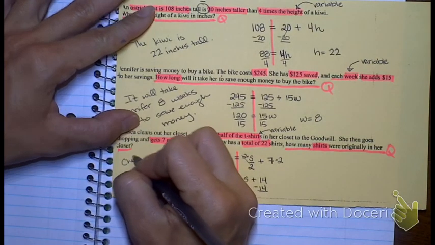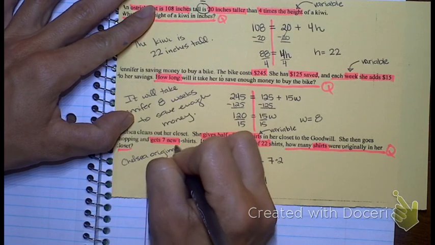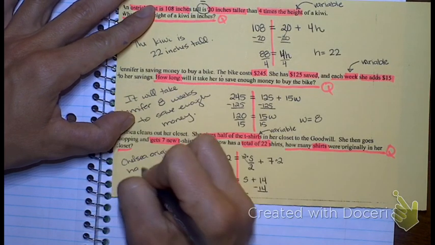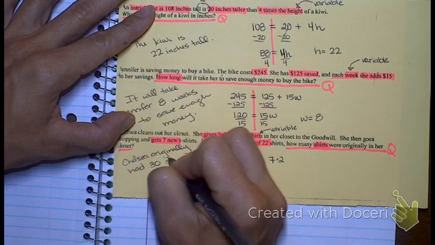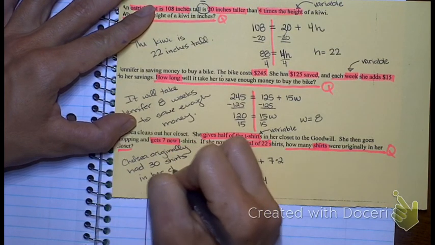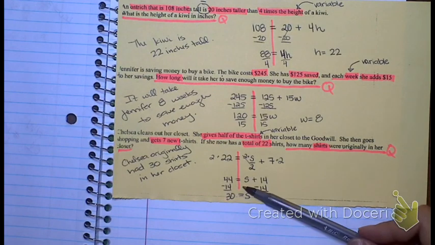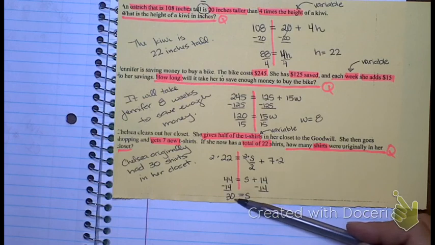So Chelsea originally had 30 shirts in her closet. Now, let's go back and just rethink this and make sure that answer makes sense. She started with 30. She gave half away.